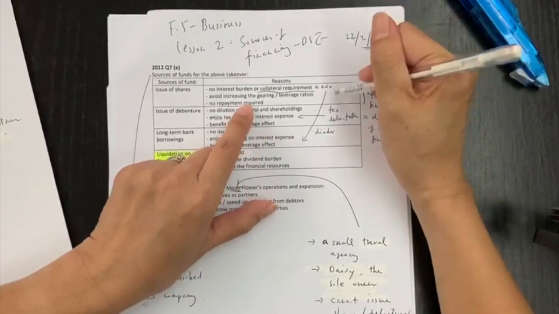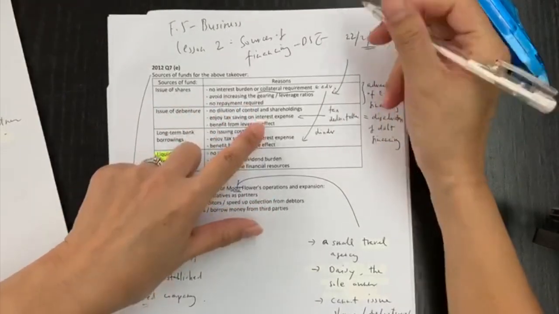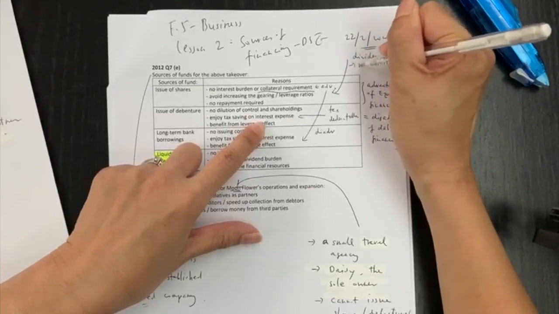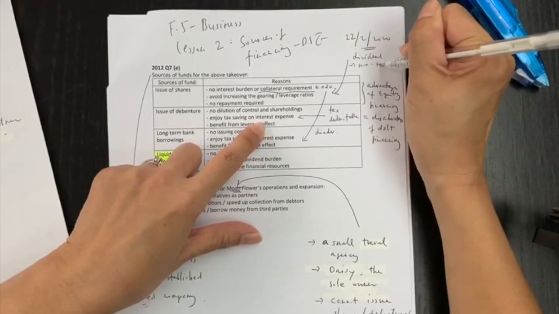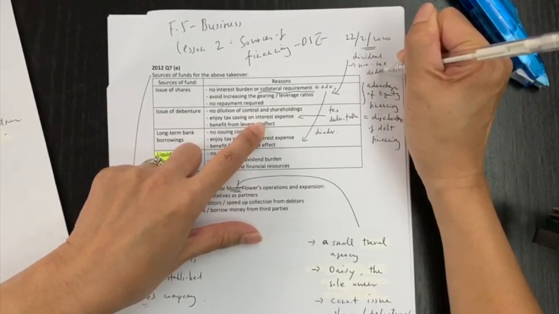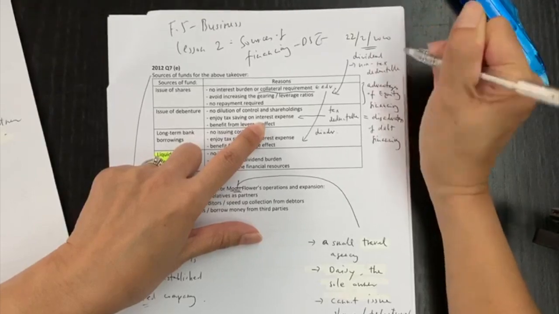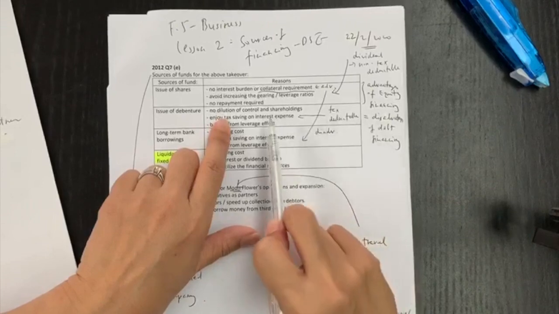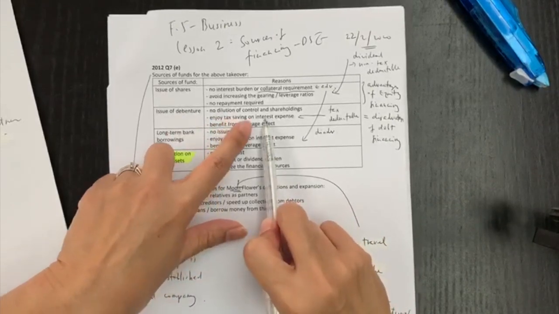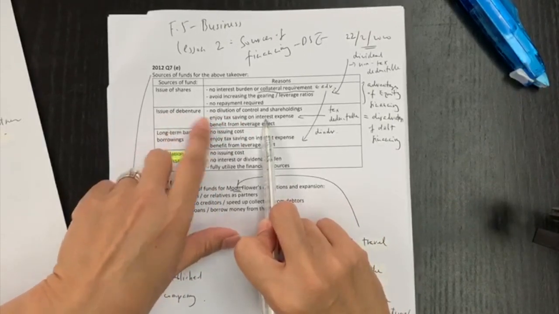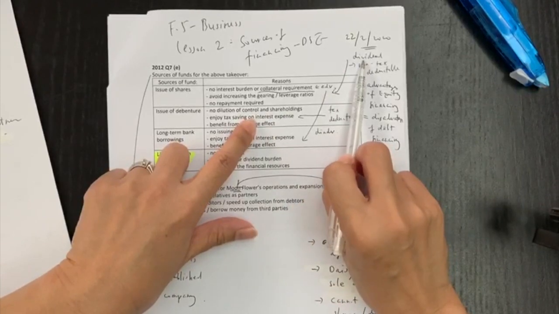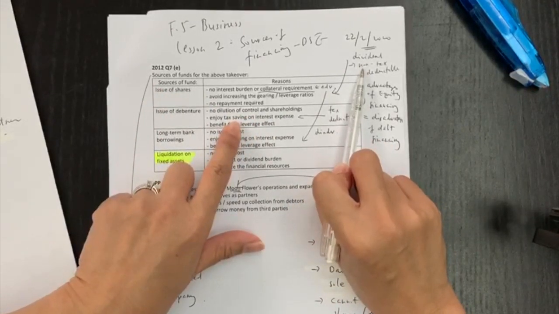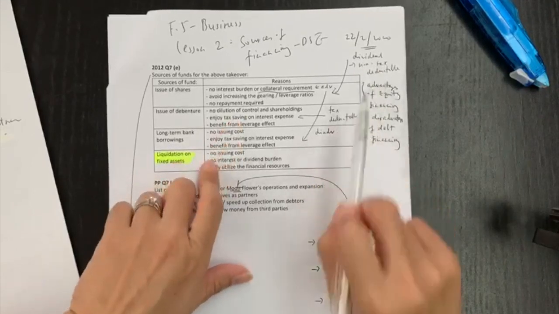But what about this one? If we issue shares, we need to pay dividend, and dividend is non-tax deductible. Therefore, tax deductible when we pay interest will be an advantage for issuing debentures. However, the dividend we pay after issuing shares will be a disadvantage because it is non-tax deductible.